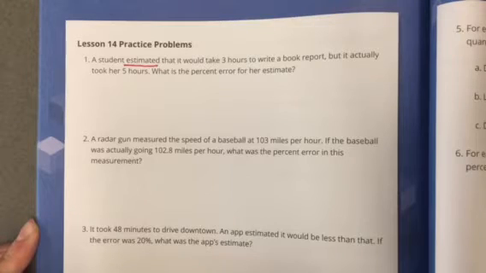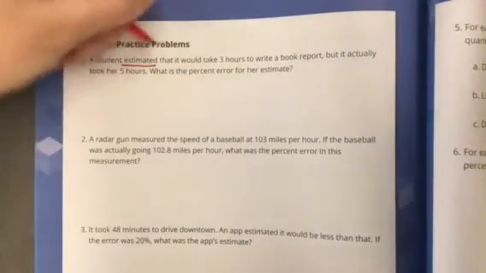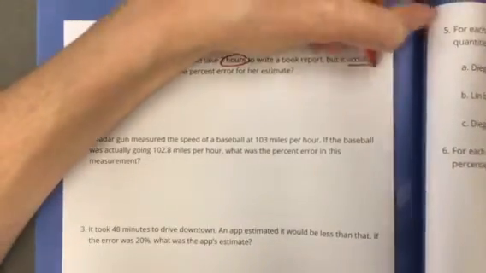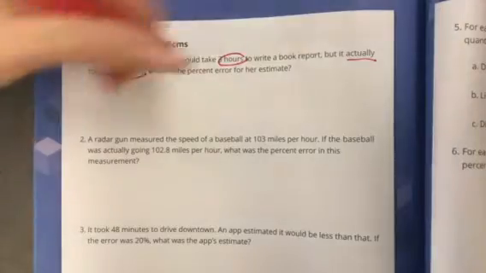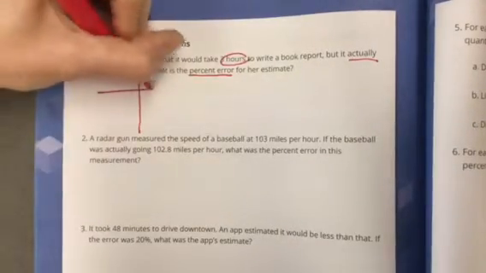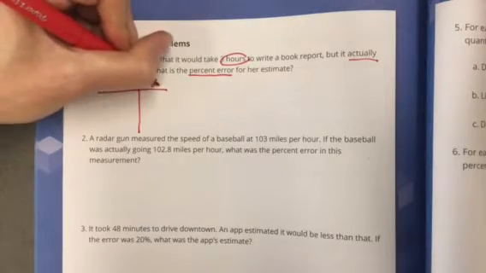All right, you guys, so I'm going to explain how to do problems 1 through 4 from lesson 14, which is our lesson on percent error. So it says a student estimated that it would take 3 hours to write a book report, but it actually took her 5 hours, and we want to find the percent error. So we're going to set up our table, and we are comparing hours to percent.